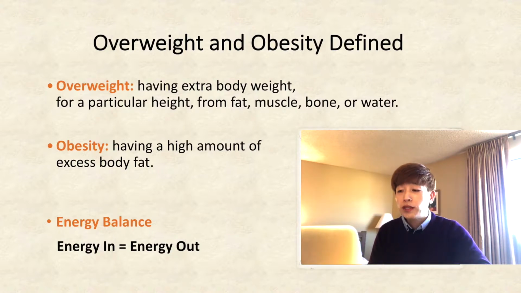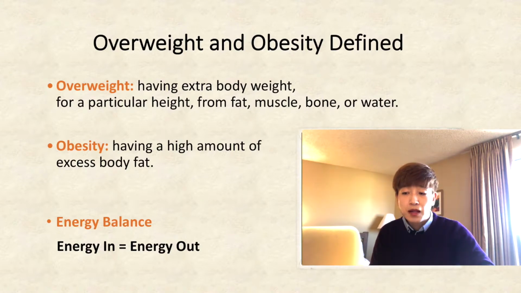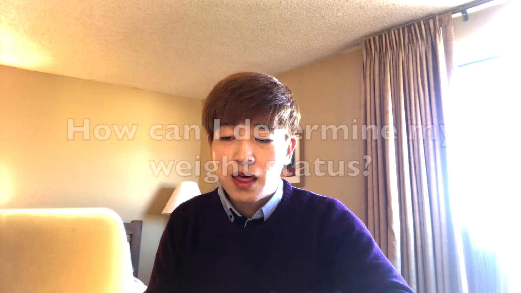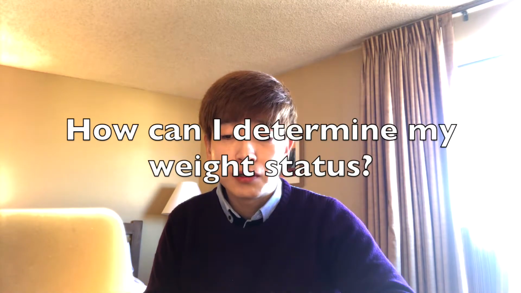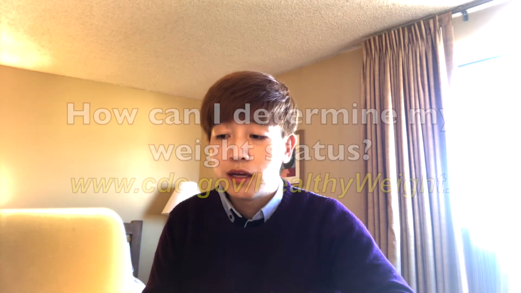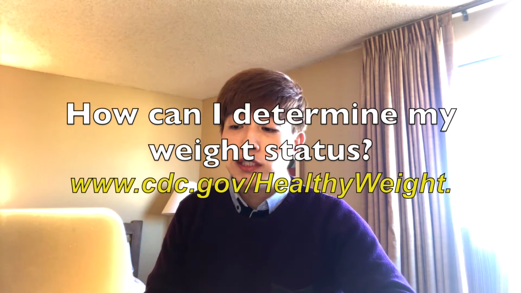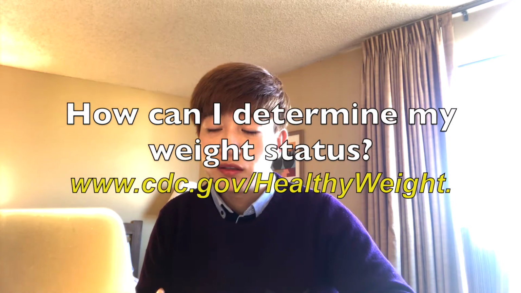So weight gain may occur when individuals consume more energy or calories through their diet than they exert. As this imbalance continues over time, an individual increases their risk of becoming overweight or obese. Then how can I determine my weight status? Please check out the weight status calculator at this website.